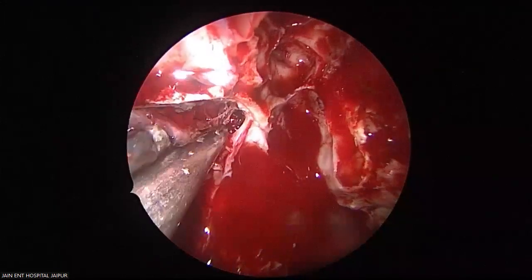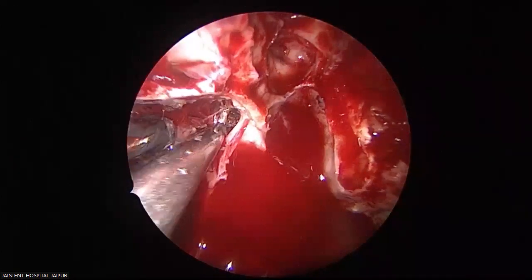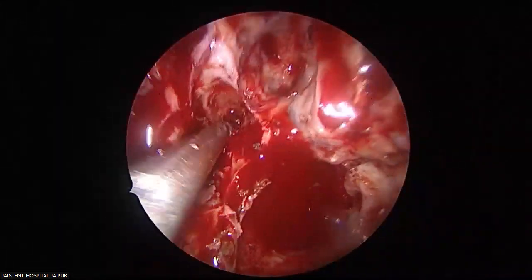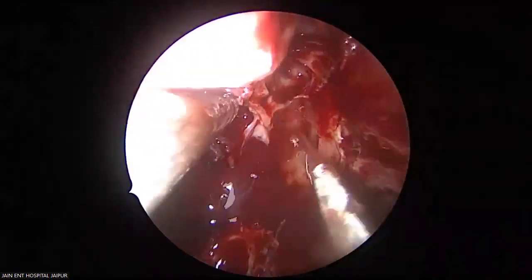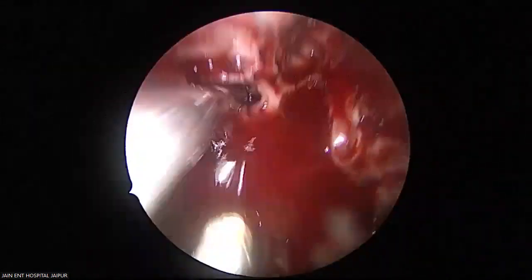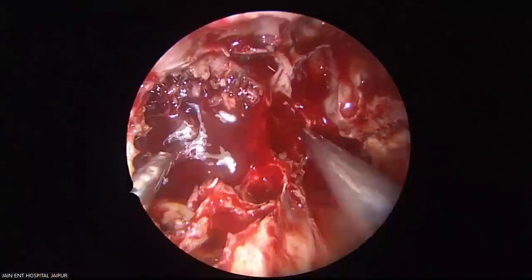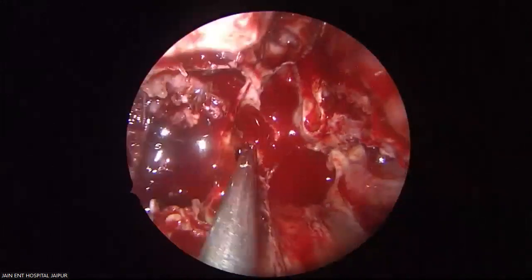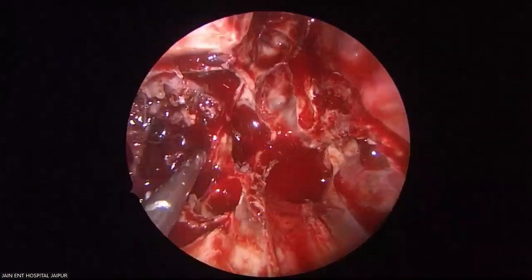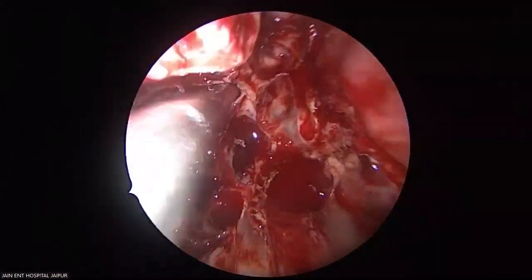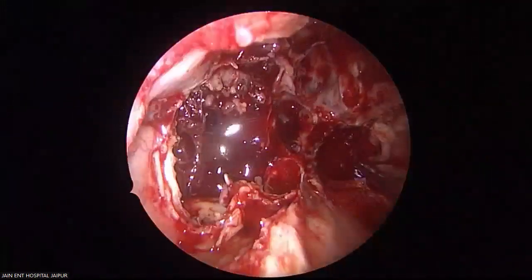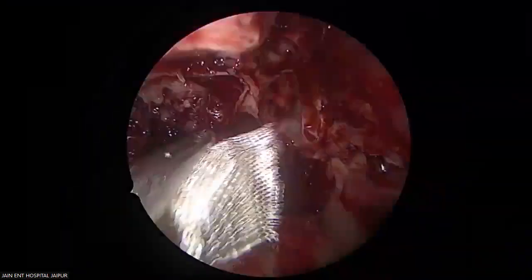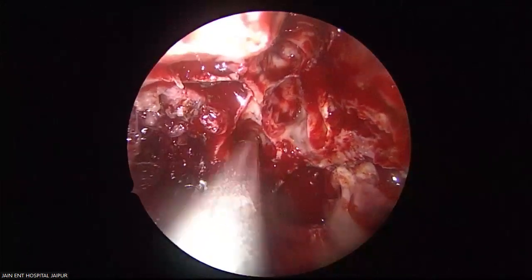Yeah, this is your superior orbital fissure. See that? Yeah, it's clear. Below is the V2. This is your superior orbital fissure, below is the V2. Now, here laterally, this is your infratemporal fossa. Now, give me one by one. See everywhere, no tumor. See the huge infratemporal component. We have removed it.